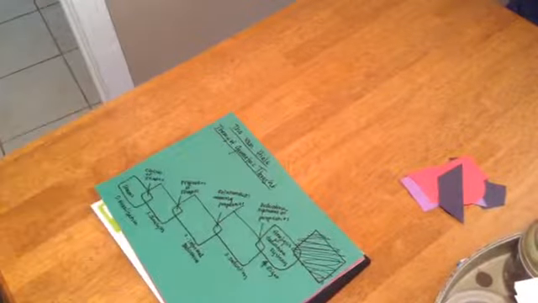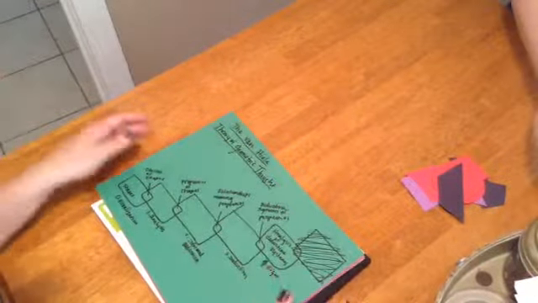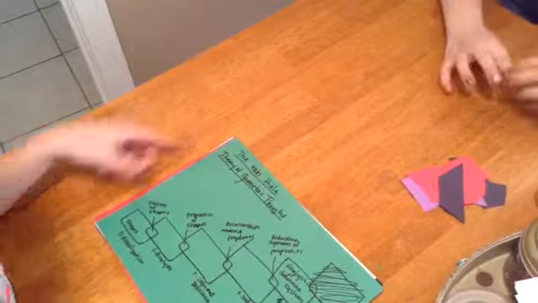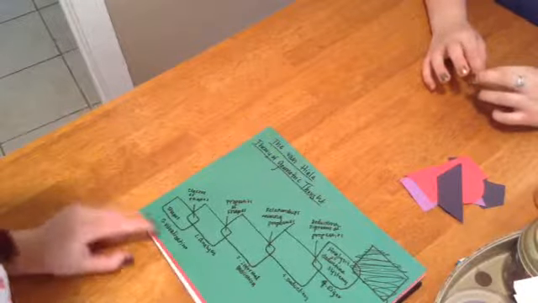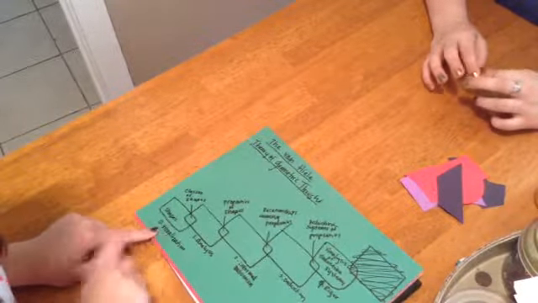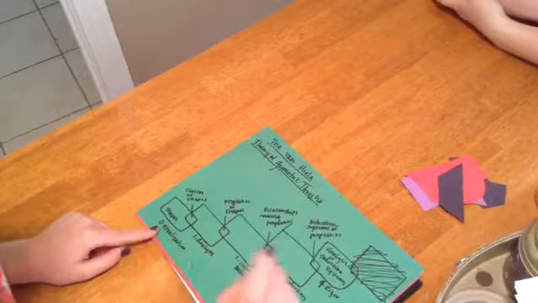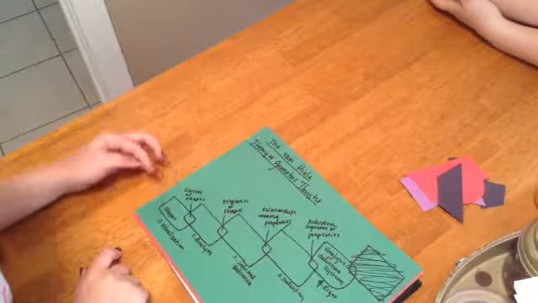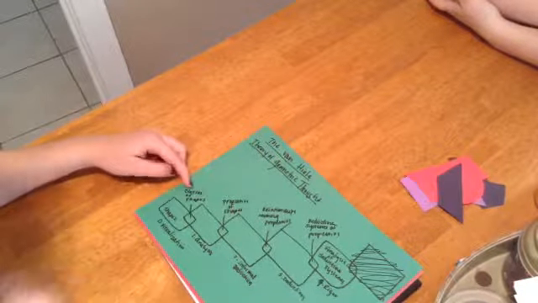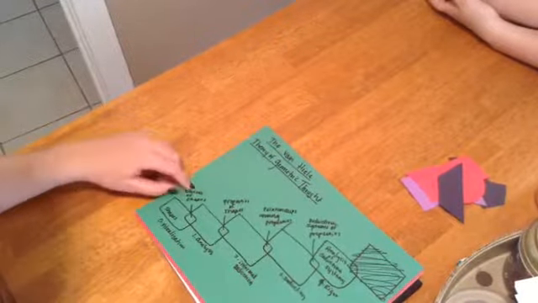Okay, today we're going to talk about geometry, and this is the Van Hiele model, the Van Hiele theory of geometric thought. There are different levels, and it starts with level 0, which is visualization, which talks about shapes. Then as it moves up to level 1 of analysis, it goes to classes of shapes.